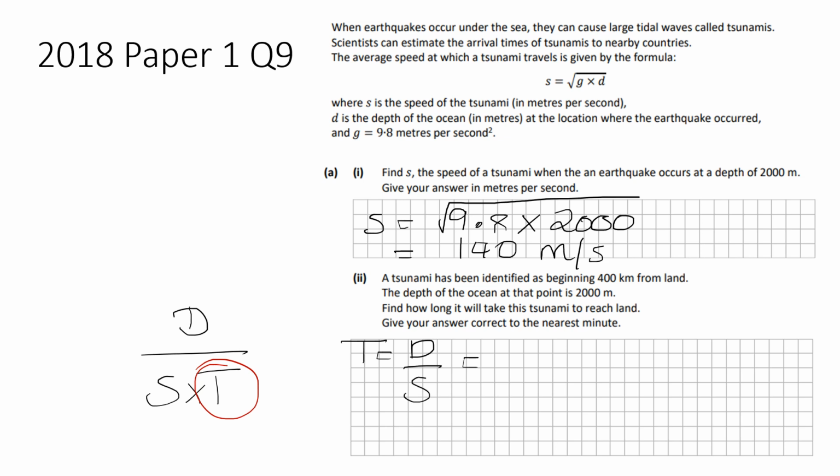To find time, we have to do distance divided by speed. So we're going to divide the distance, which is 400 kilometers. To change that to meters, we multiply by 1000. And then we divide it by the speed, which is 140. That means the time is 2857.14, which is in seconds.